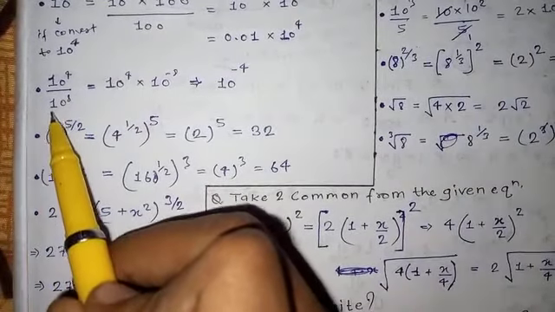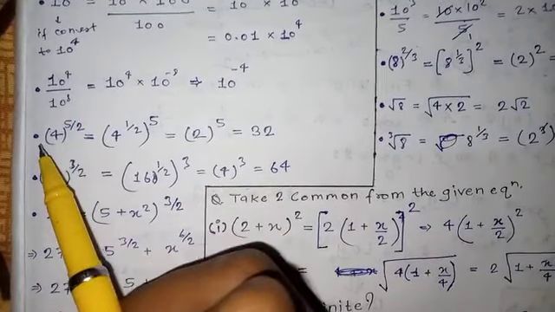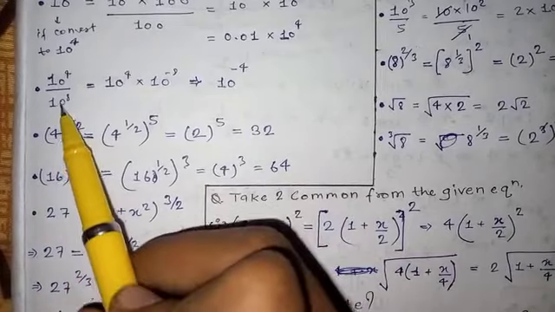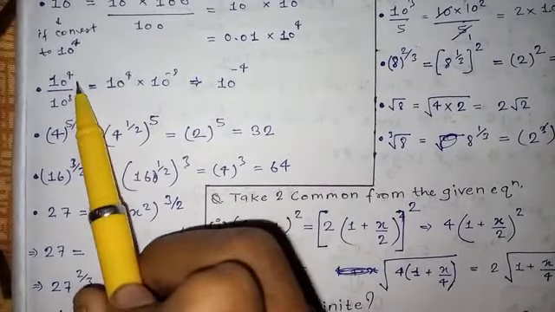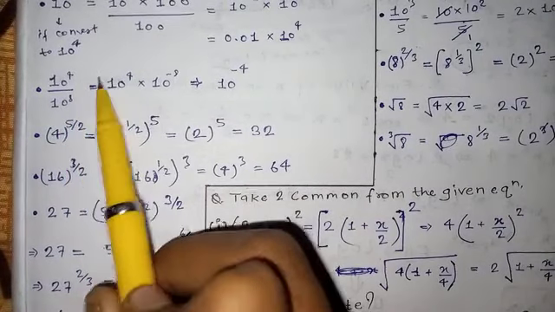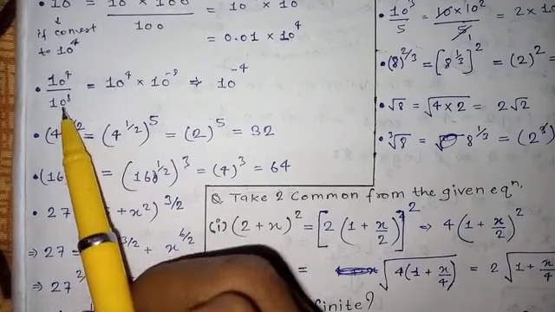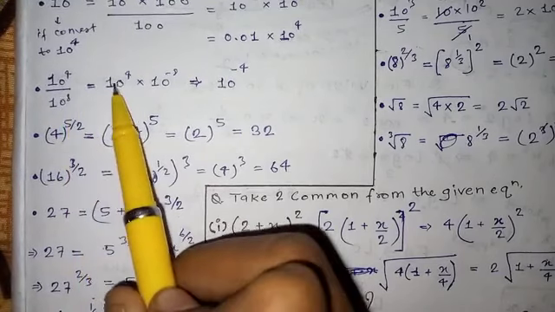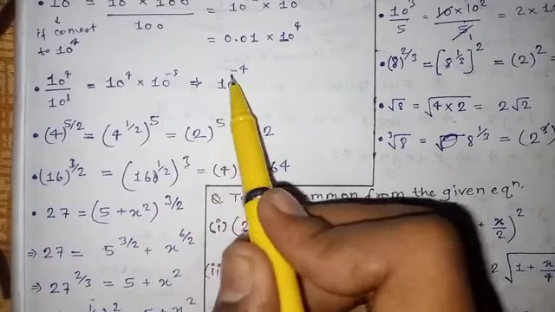After that, we come to this question, 10 to the power 4 upon 10 to the power 8. How to solve this? We will take this 10 to the power 8 to the numerator side. When it goes to the numerator side, the power sign will change. It will become 10 to the power minus 8. So 10 to the power 4 into 10 to the power minus 8 is equal to 10 to the power minus 4.